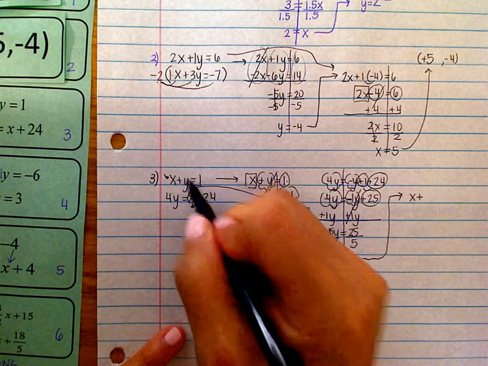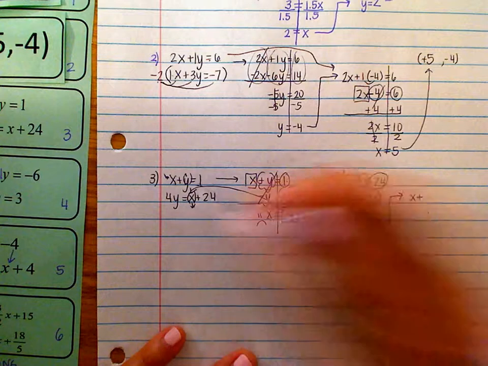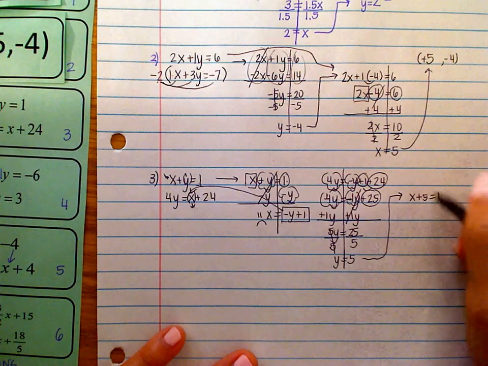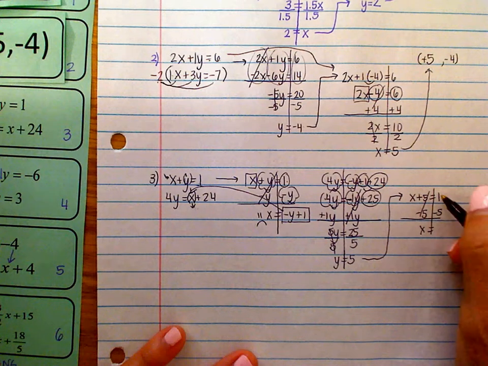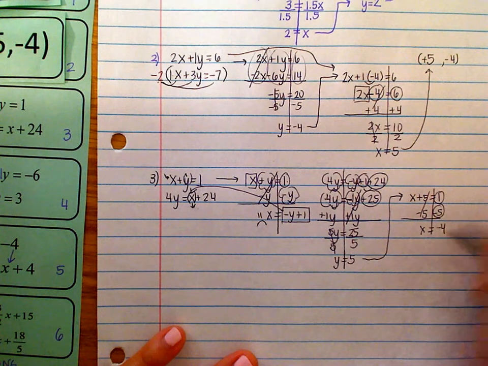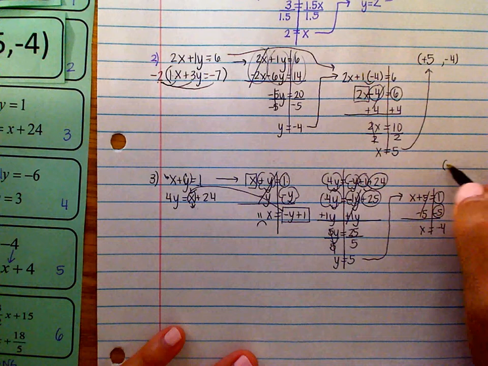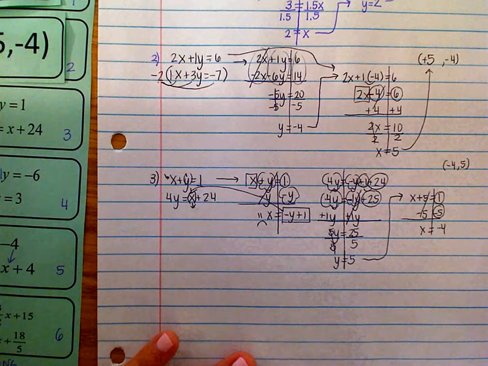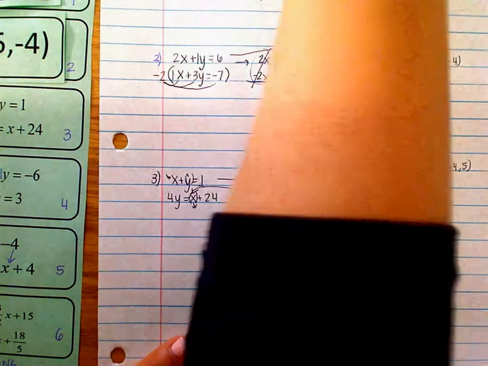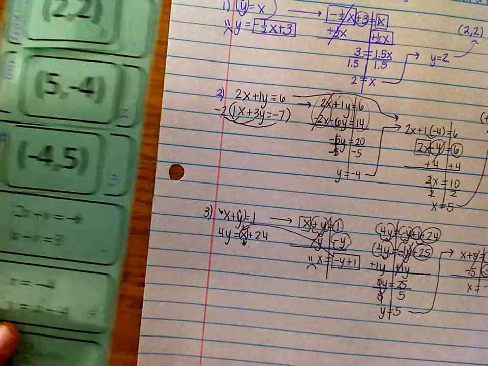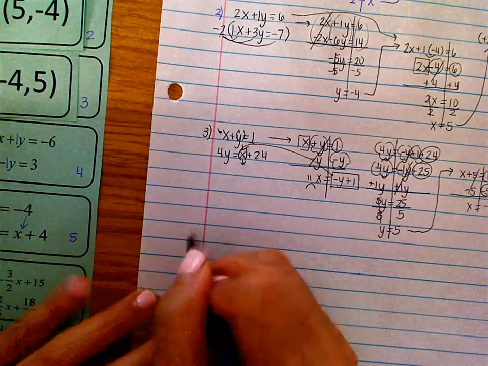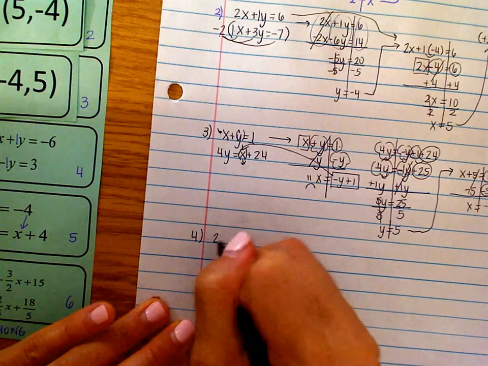Let's say you want to figure out this one. Use this one. So x plus, now remember this y is going to come out and you're going to put the 5 in. X plus 5 equals 1. So we subtract 5 from both sides, and x equals, what's 1 plus a negative 5? It's negative 4. So the answer is negative 4 comma 5, which is correct. So we're going to take this and put it on top of that.